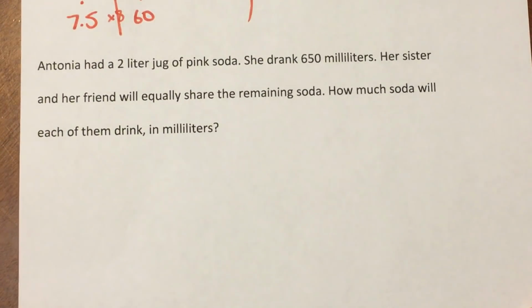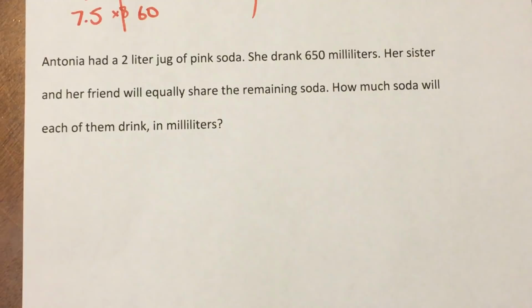Okay, let's try another one. Ready? Okay. Antonio had a 2-liter jug of pink soda. She drank 650 milliliters. Her sister and her friend will equally share the remaining soda. How much soda will each of them drink in milliliters?